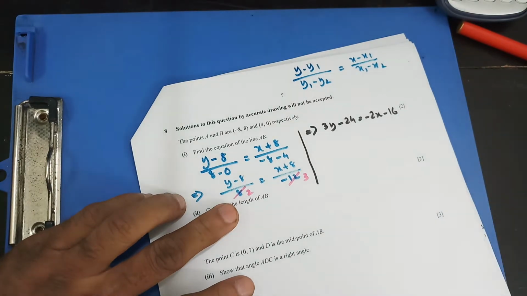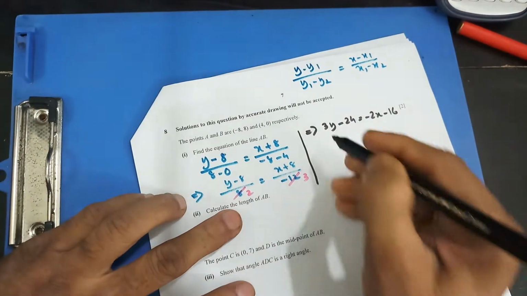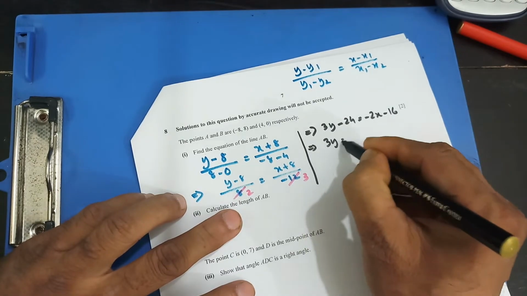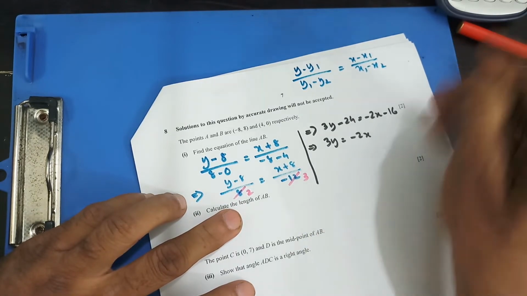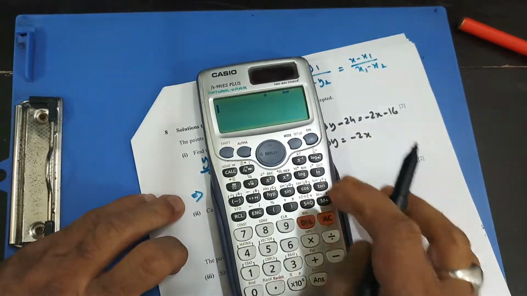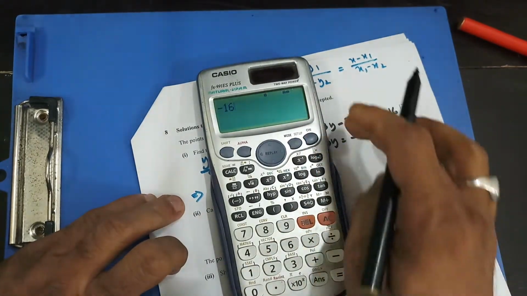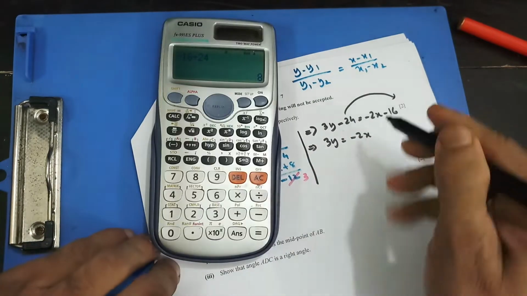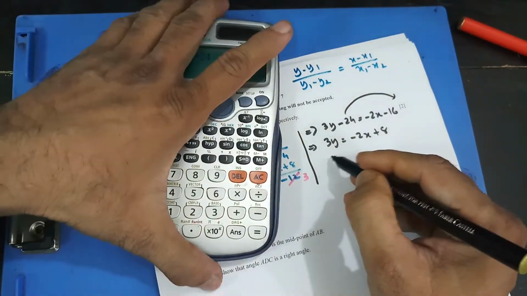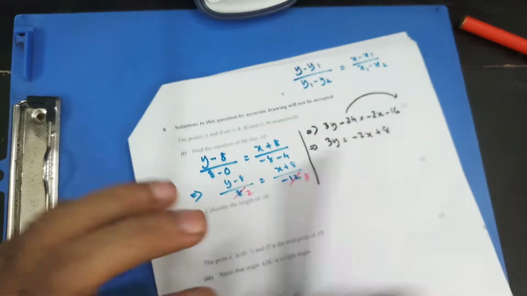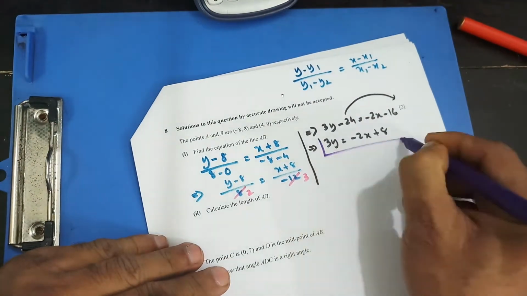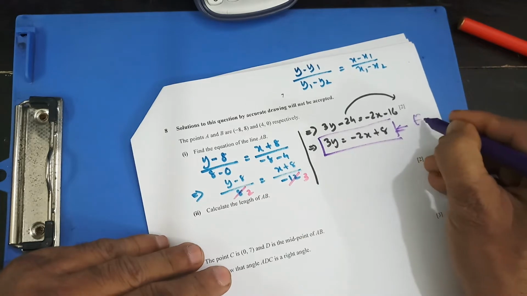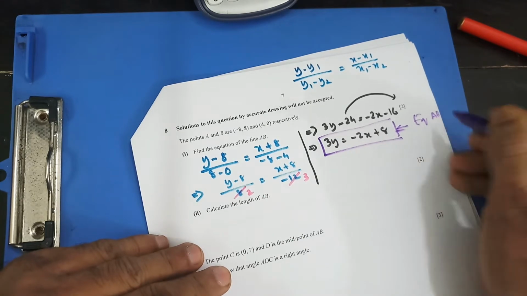Okay, now it's gonna be 3y equal to minus 2x, and this is gonna be minus 16, and when I take 24 to that side, positive 24, that's gonna be positive 8. You can keep the answer like that. This is my equation of line AB. Okay, that's equation of AB.